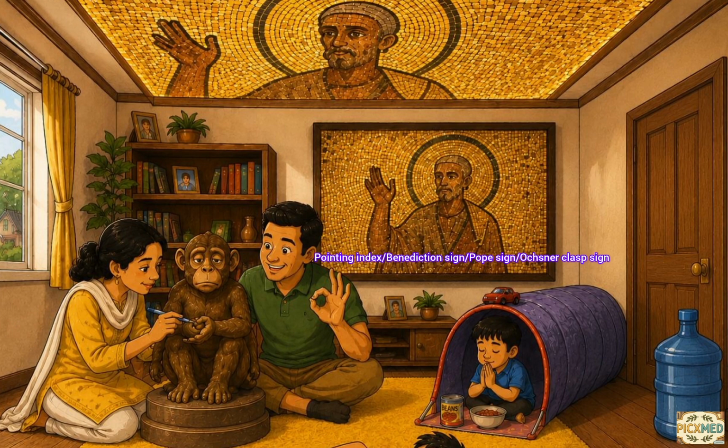The same Pope painting also reminds me of the Ochsner's clasp test. In this test, the patient is asked to clasp or interlock both hands together. In median nerve palsy, the affected index finger remains relatively straight and does not flex properly.